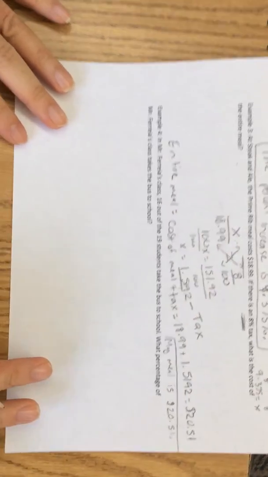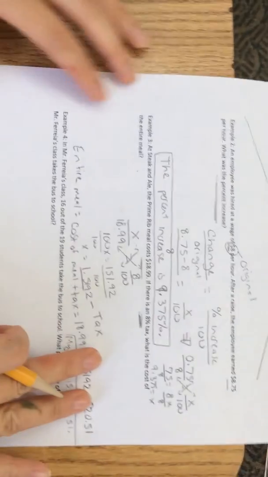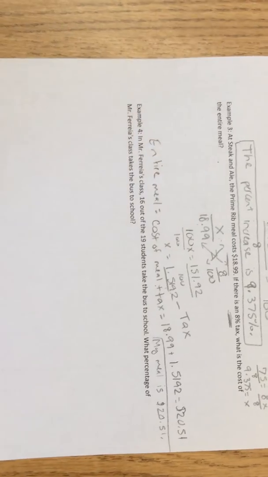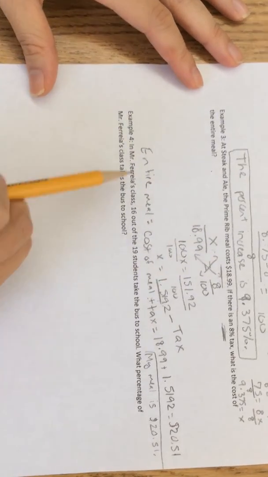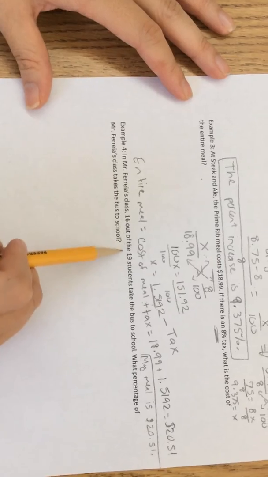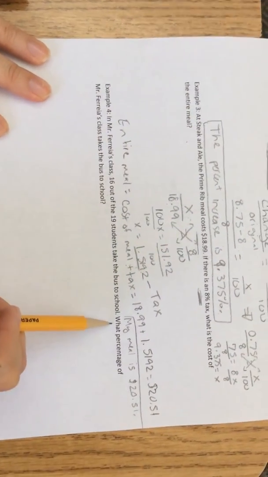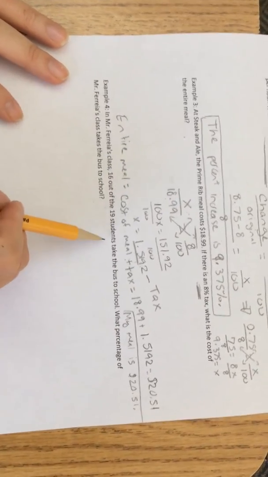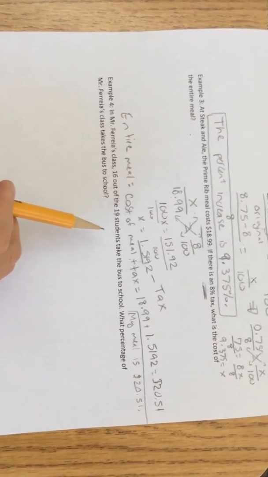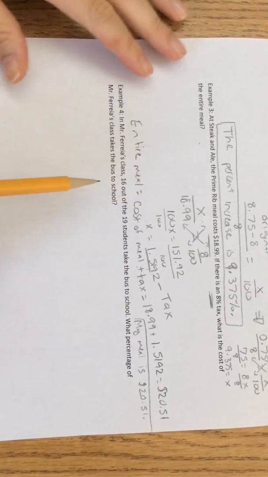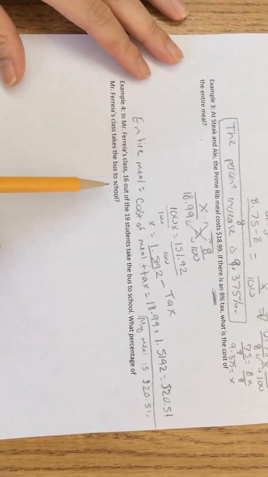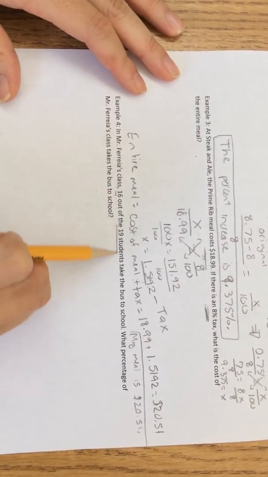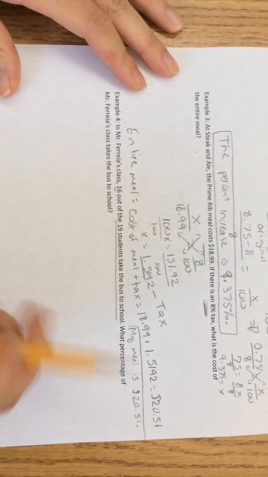Let's look at one more example. This is another type of word problem. Like I said, none of these are new. We've done all of this in class at one point. So this reads, in Mr. Ferreira's class, 16 out of the 19 students take the bus to school. What percentage of Mr. F's class takes the bus to school? This problem is similar to the rosary problem we did today. And we also did something similar when you guys were doing your budget activity. So 16 out of 19 students take the bus to school, okay?